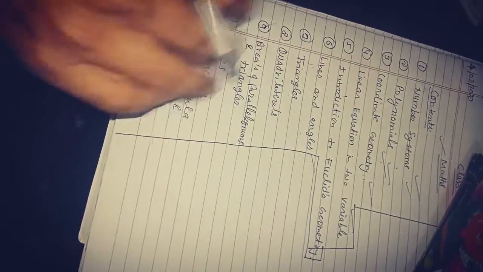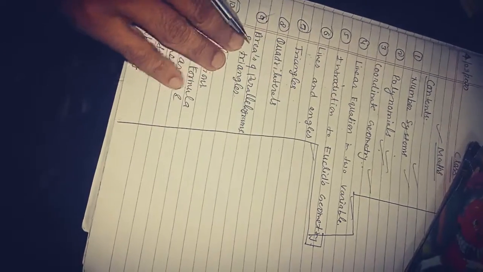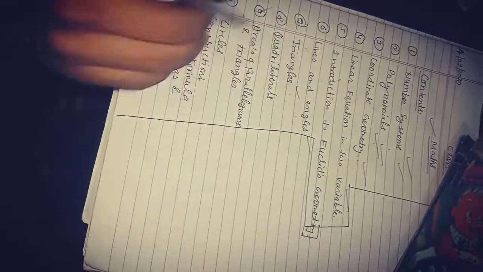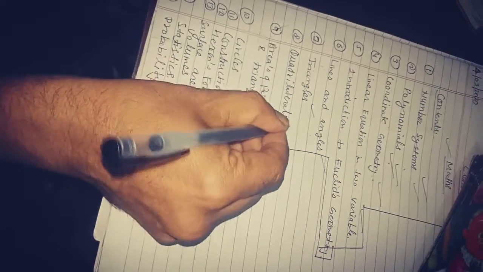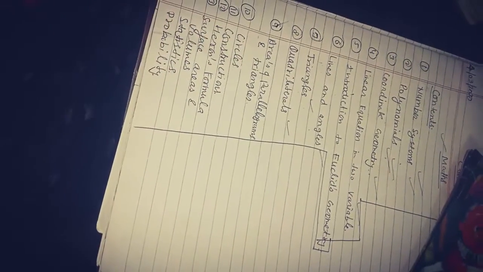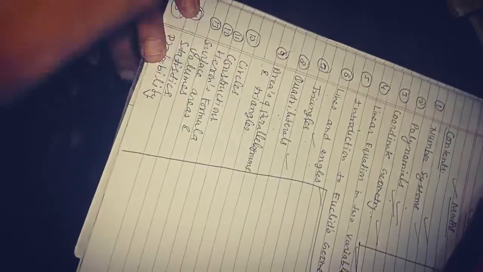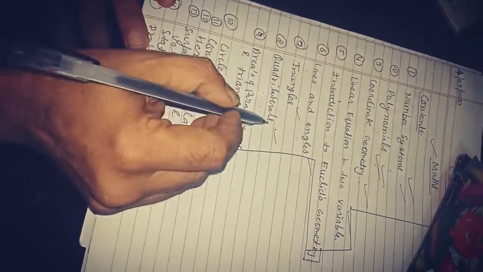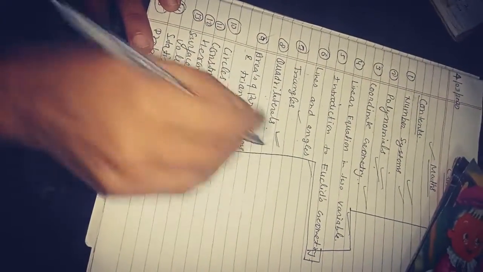Now we move on to the next chapter, triangles. In this chapter you will learn congruent triangles, similar triangles, and all of that, in the chapter known as triangles. And now move on to quadrilaterals. Definitely you are familiar with that. We will learn quadrilaterals, construction of quadrilaterals, some properties of angles, types of quadrilaterals, properties of a parallelogram, and the midpoint theorem. All of this you will learn in quadrilaterals.